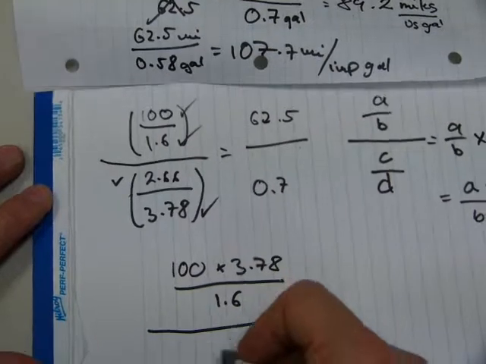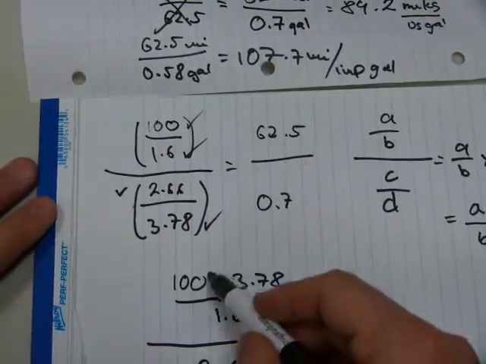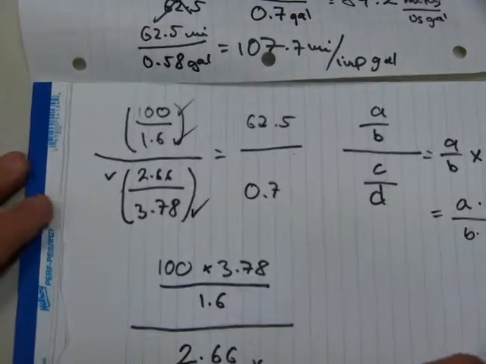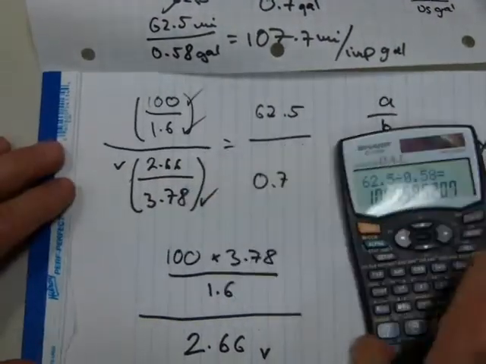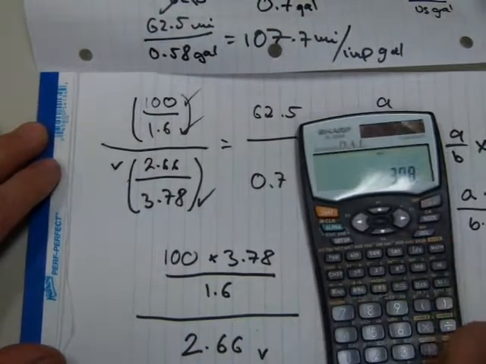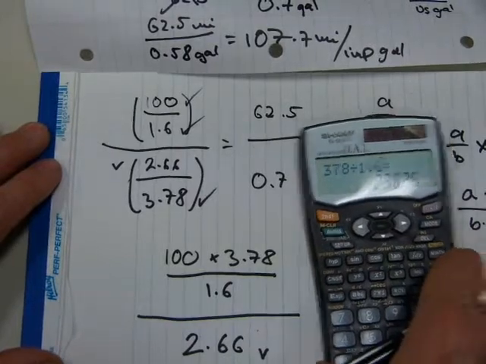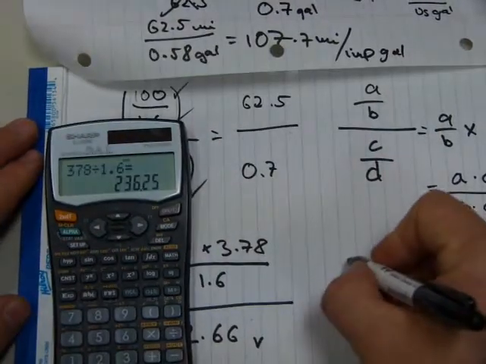And then it gets divided by the 2.66, and that's the only variable here, because the rest is standard. And if that is the case, 3.78 times 100 is 378, divided by 1.6 equals 236 and a quarter.